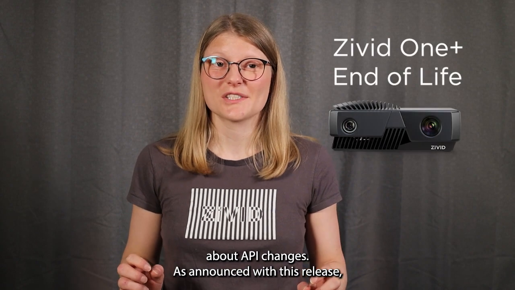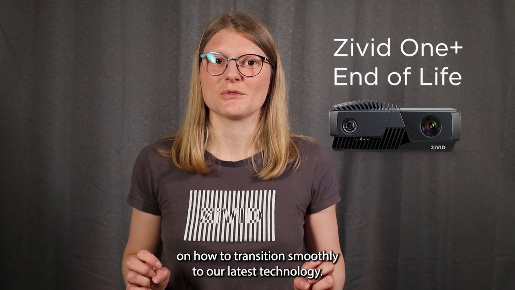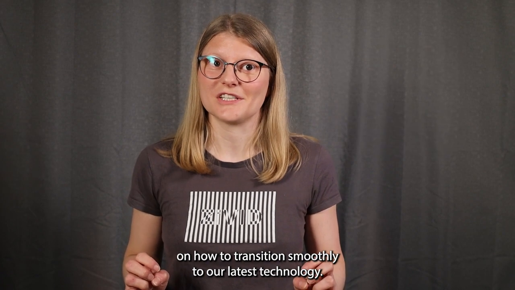As announced, with this release, Zivid 1 Plus is entering end of life. SDK 2.12 will not support Zivid 1 Plus cameras. Stay tuned for more information on how to transition smoothly to our latest technology.